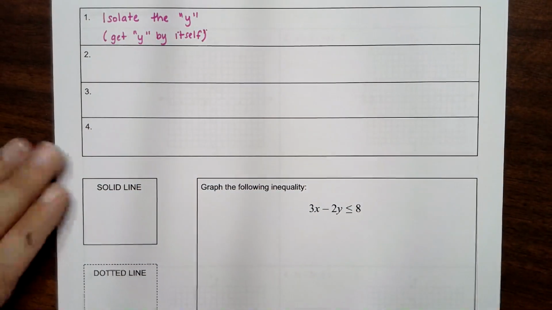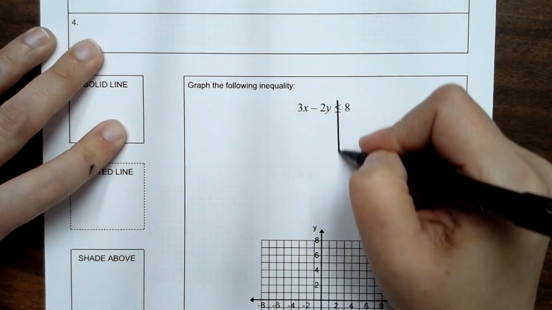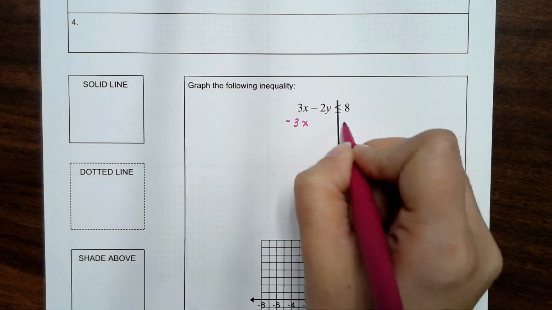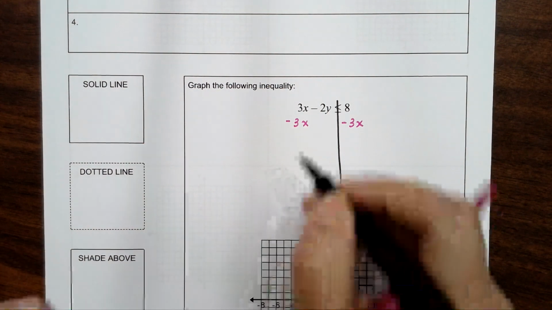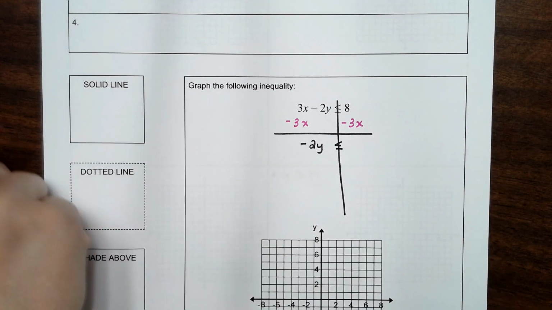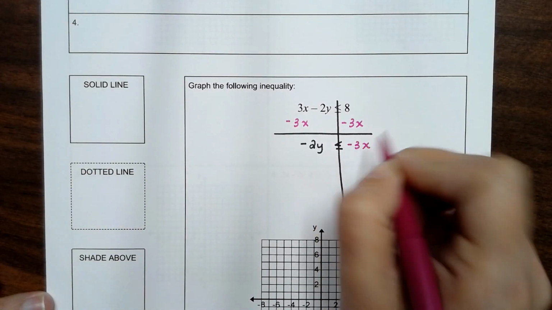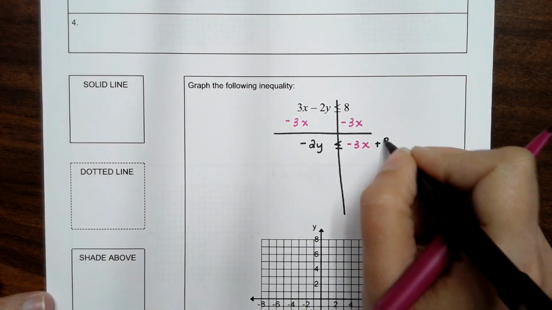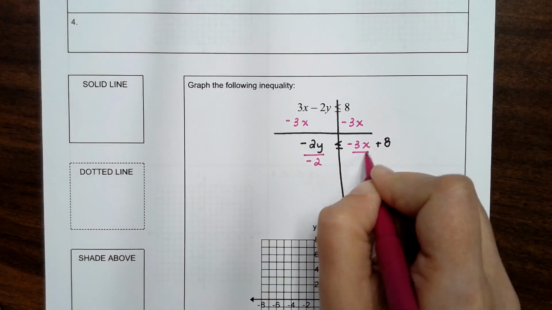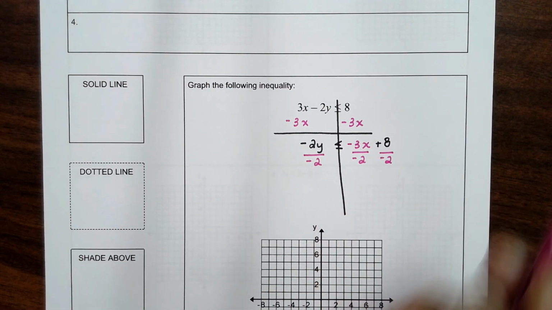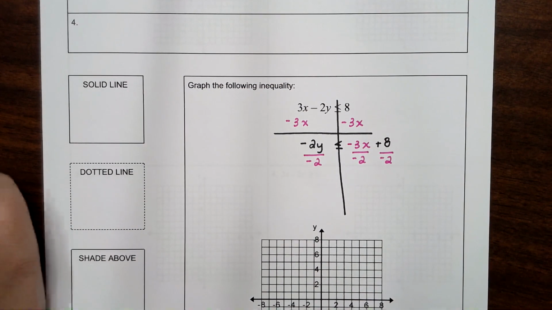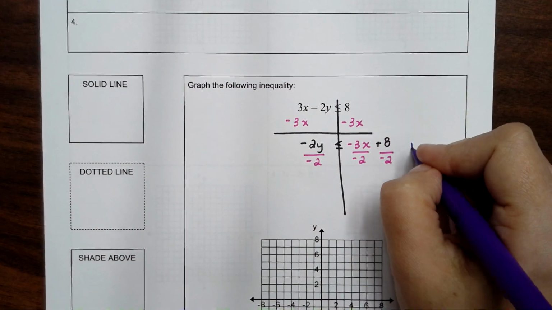As a reminder, here's how we could rearrange this equation to get y by itself. Step number 1 would be to subtract the 3x on both sides. So my new inequality would be negative 2y is less than or equal to negative 3x plus 8. Step number 2 would be to divide by negative 2 on both sides. But one special rule about inequalities that we need to remember is that when you divide by a negative, you must flip the symbol.